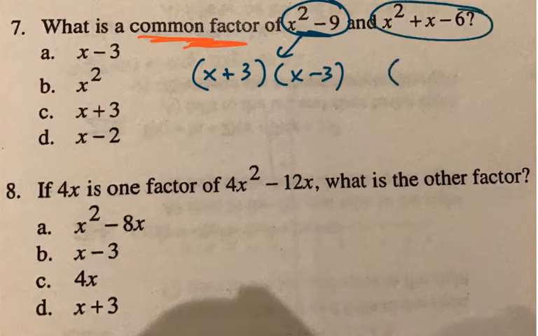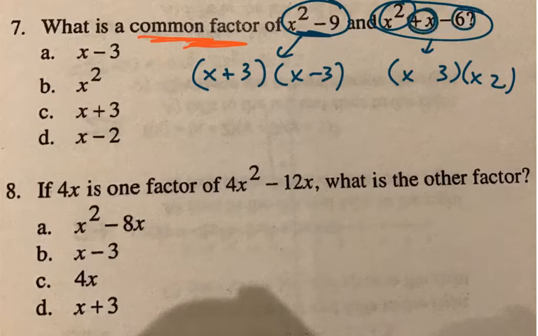Now, what about this one over here? Well, if I was to factor that one, I would get x times x. That's my x squared. I know 3 times 2 is the 6. Now, how do I get a plus 1x? I'm going to do a positive 3 minus 2. And also note that 3 times negative 2 is negative 6, so it worked perfectly. So going back to the question, they want to know, what do these two expressions have in common? What factor do they have in common? Well, they both have an x plus 3 in common, and so that's why the choice was C.